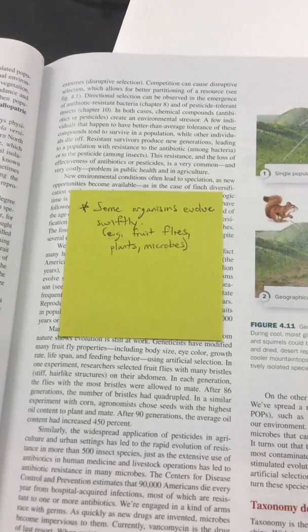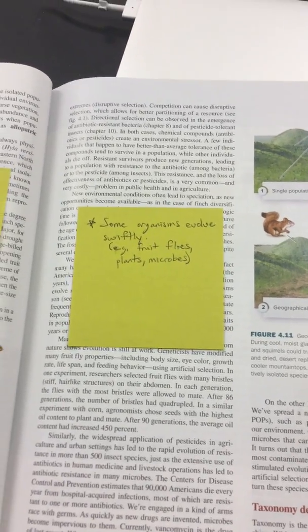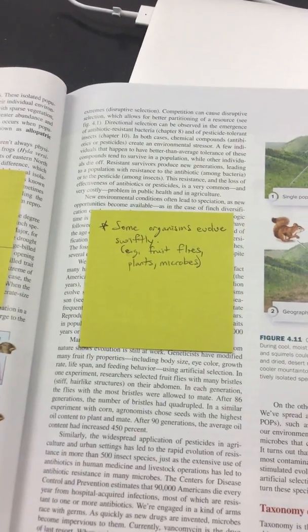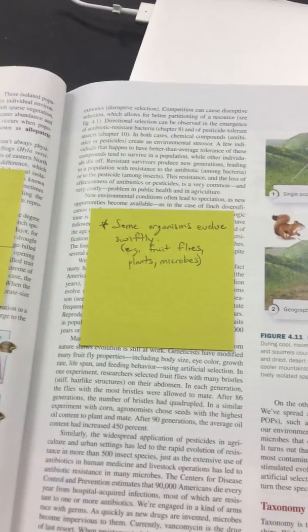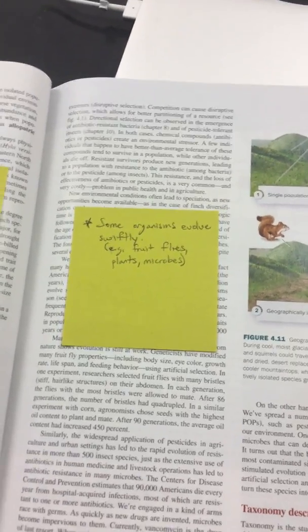So when we talk about humans, or a lot of animals, we don't see evolution as you would maybe typically think of it, simply because a lot of animals, and then humans, obviously live for a long time. But with a lot of things, changes in a population can occur quickly.